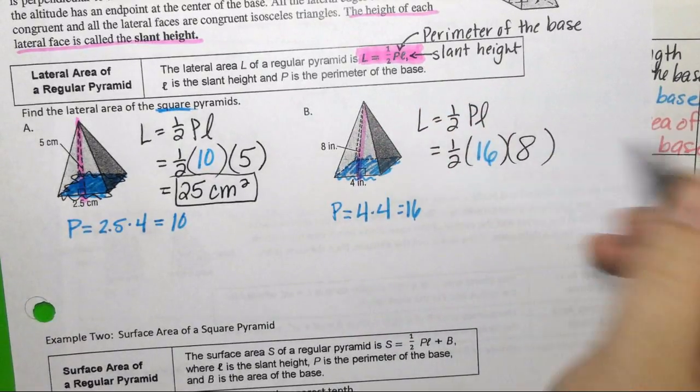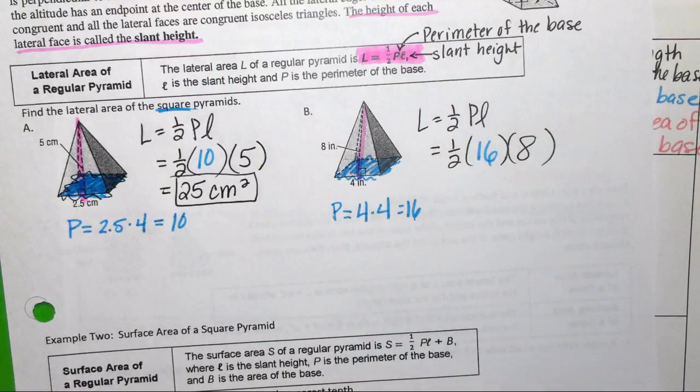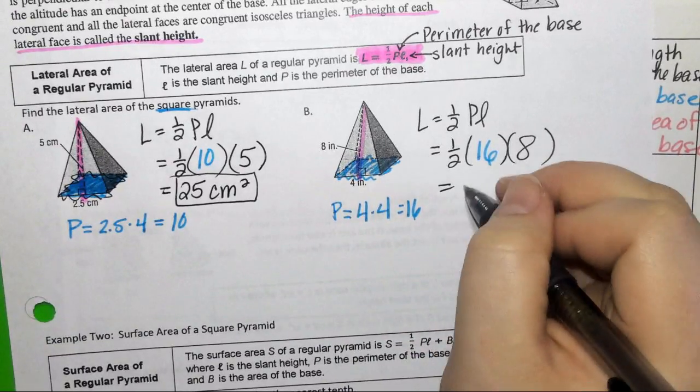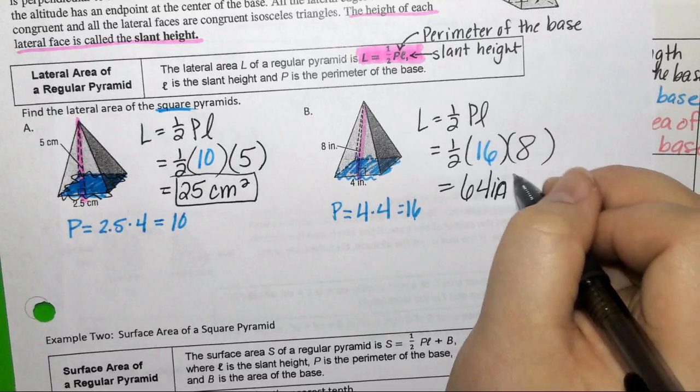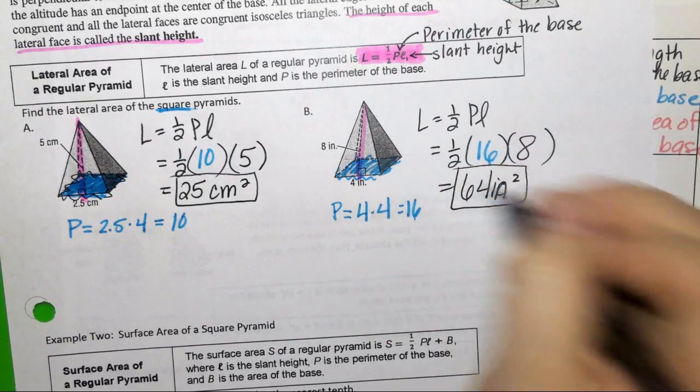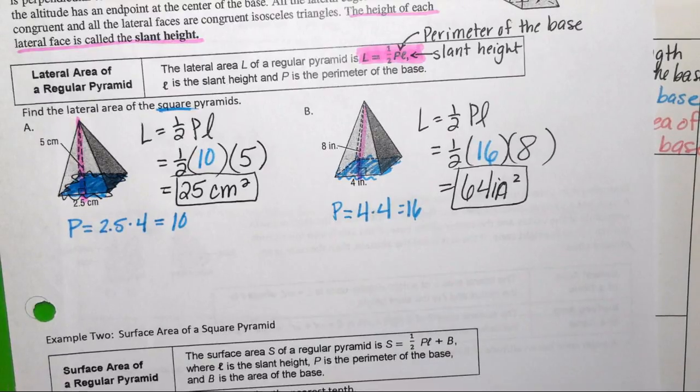So 1/2 of 16 times 8 ends up being 64 inches squared. Because 1/2 of 16 is 8, and 8 times 8 is 64. Or you can always tap it in your calculator.